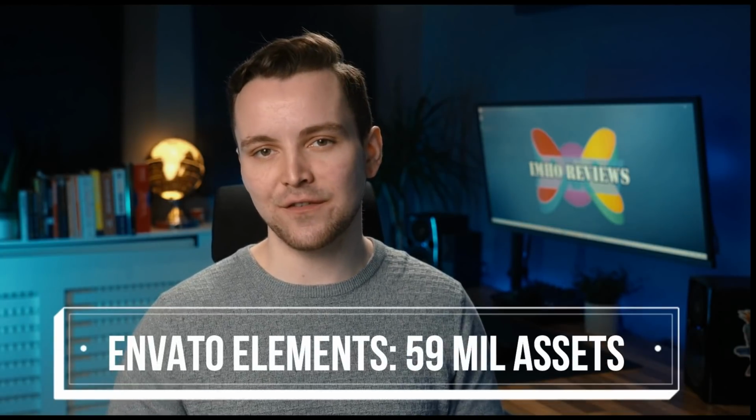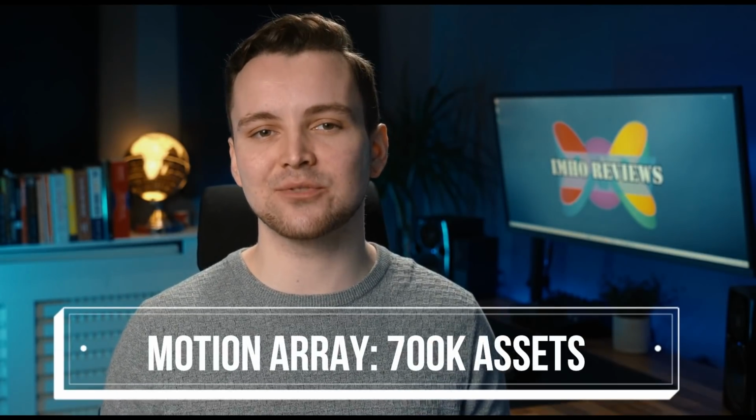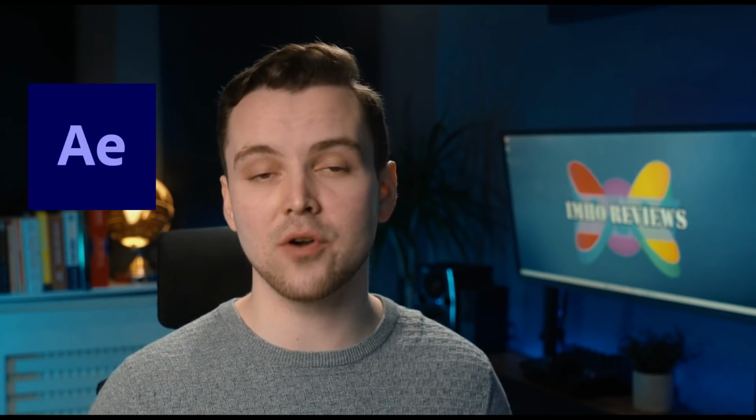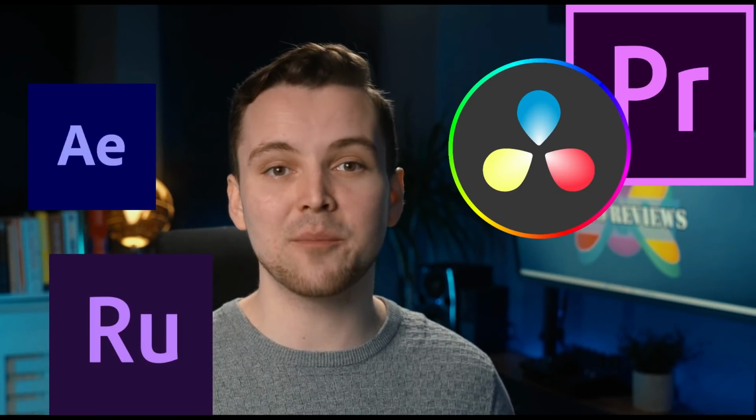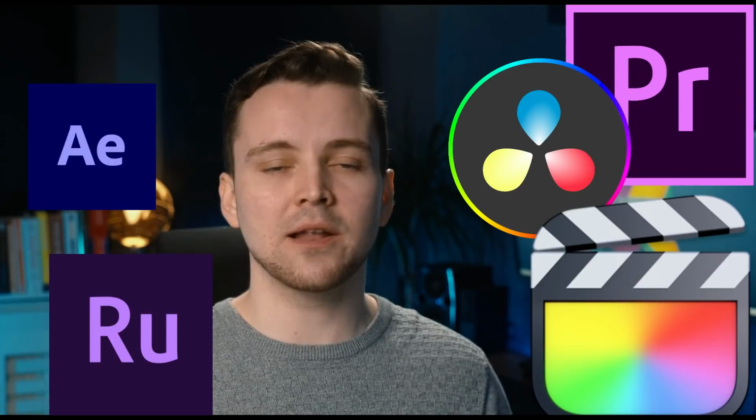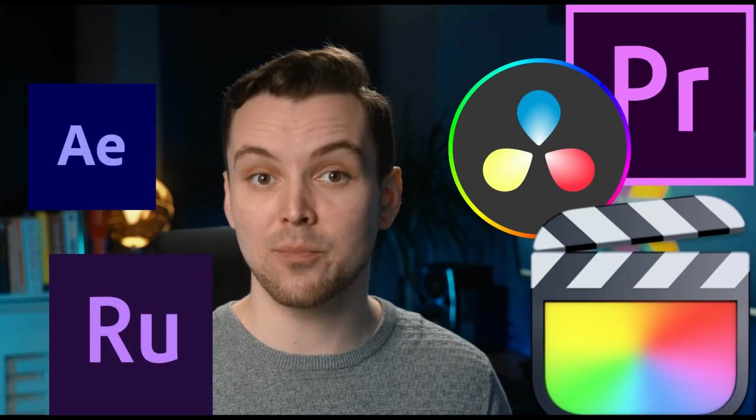Envato Elements has over 55 million stock photos and millions of other assets, such as videos, graphics, 3D, and presentation templates, audio, fonts, WordPress themes, and plugins, and more. Motion Array has around 700,000 assets, which is obviously much fewer than Storyblocks and Envato Elements have. However, it does have a much wider variety of assets like After Effects, Premiere Pro, Motion Graphics, Premiere Rush, DaVinci Resolve, and Final Cut Pro templates and presets, plus the world's largest catalogue of Premiere Pro plugins.